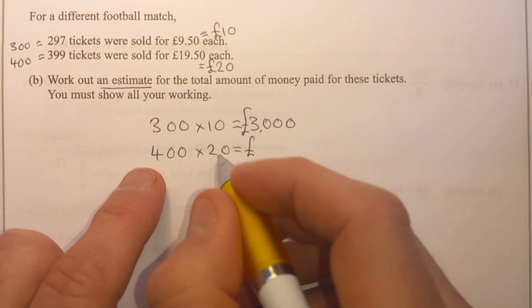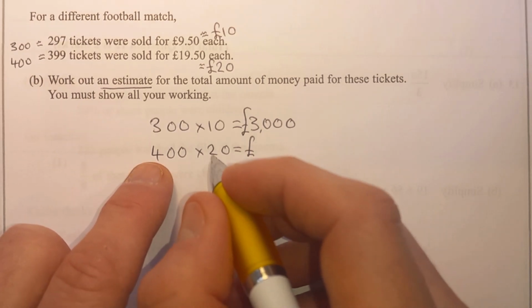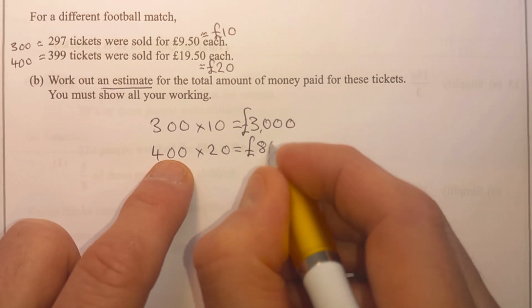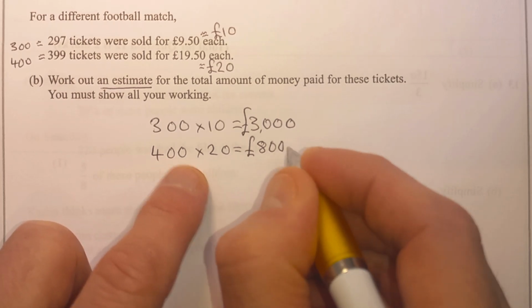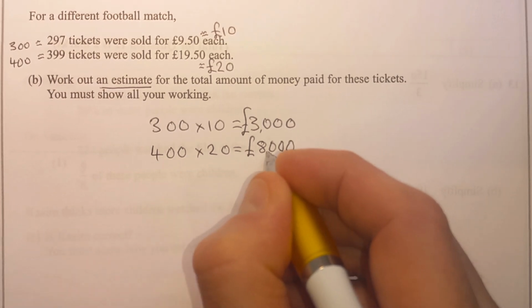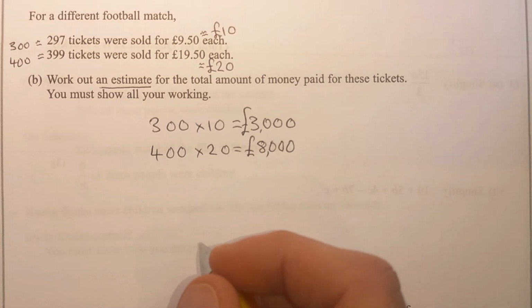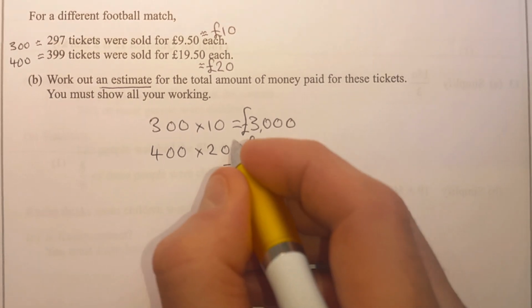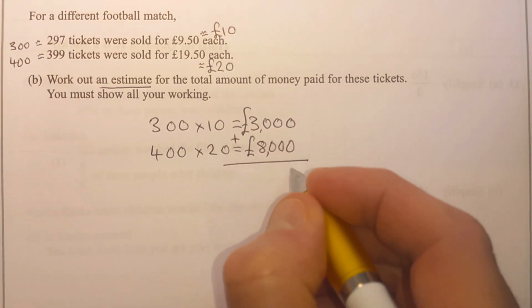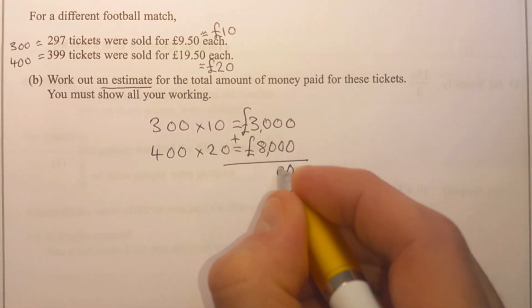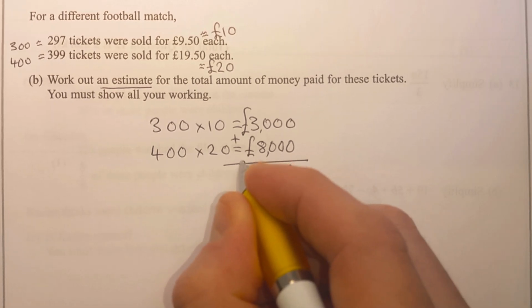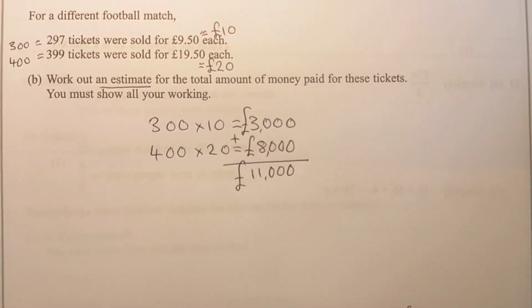So again, we can ignore the zeros. 4 times 2, or 2 times 4 is 8. And then we've got 1, 2, 3 zeros. Right, we want the total of these. So add them up. 0 and 0 is 0. Same again and again. 3 plus 8. We've got £11,000.